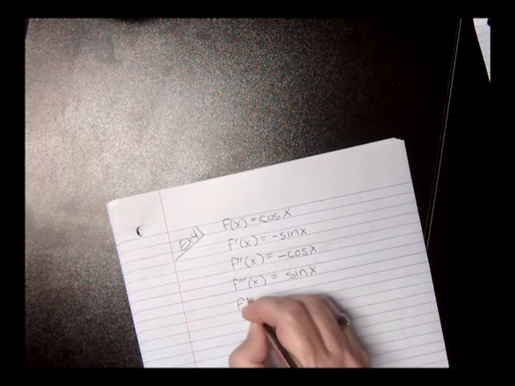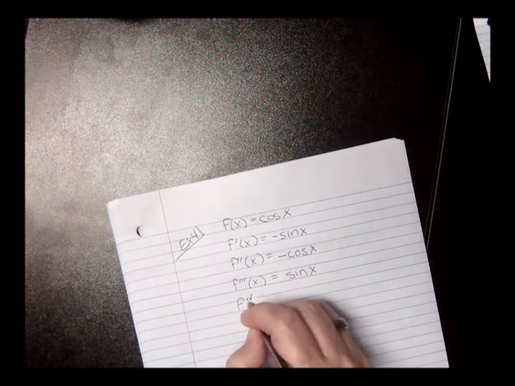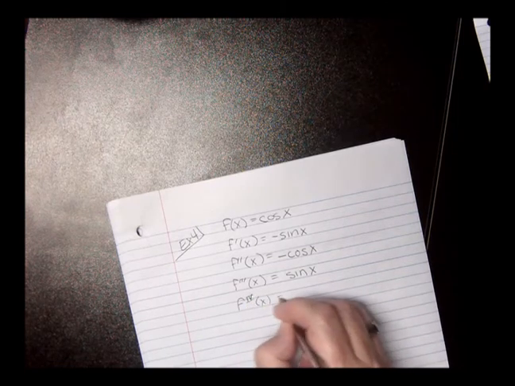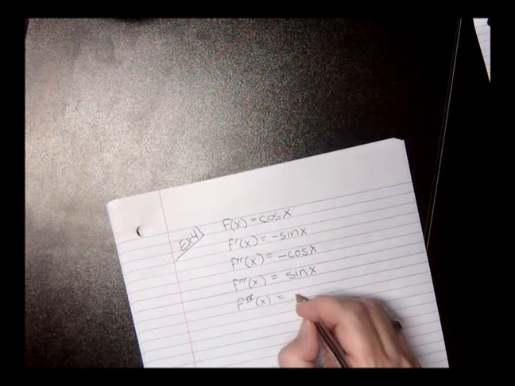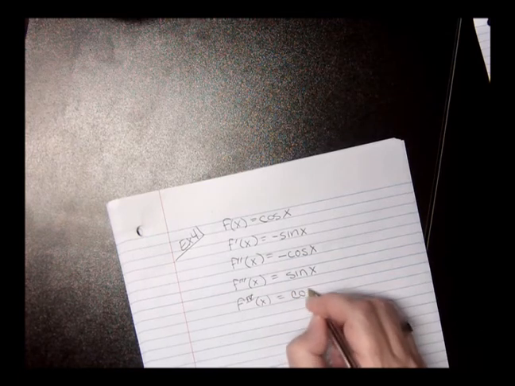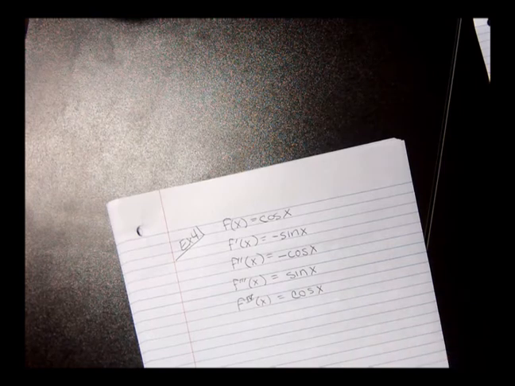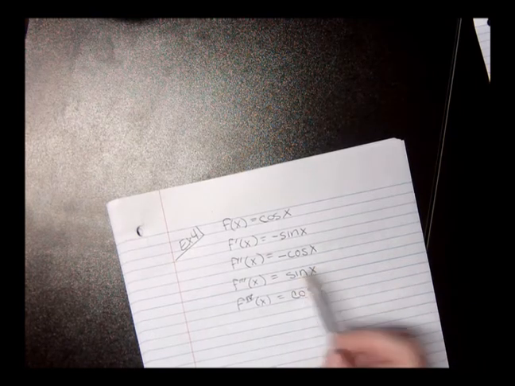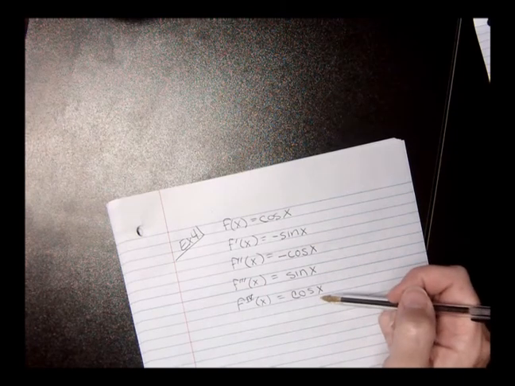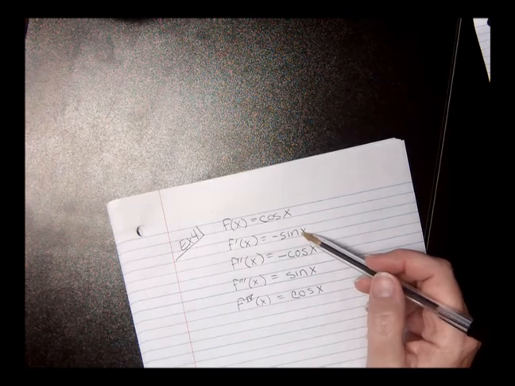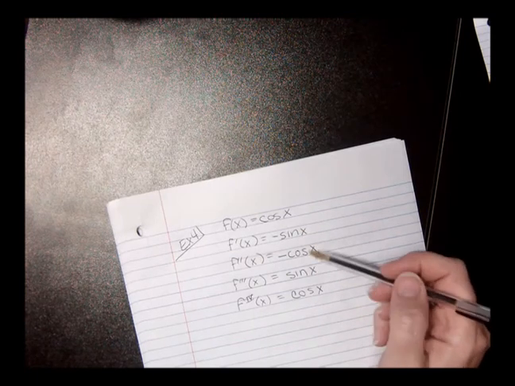Fourth, we actually write it like this using Roman numerals. Derivative of sine is cosine. Okay, so we see here that it looks like it's going to repeat after that. If I do it again, I'll have negative sine, then I'll have negative cosine, and I'll have sine.